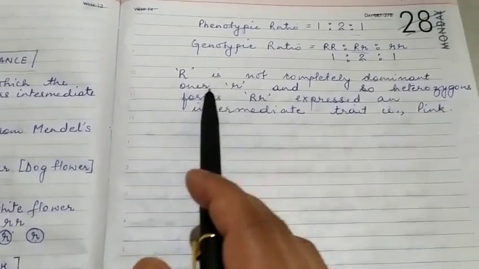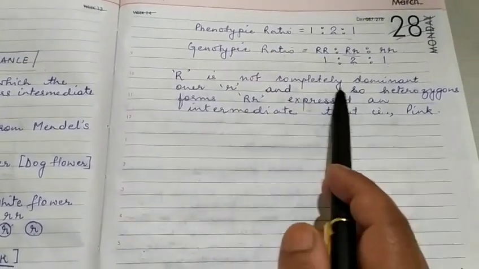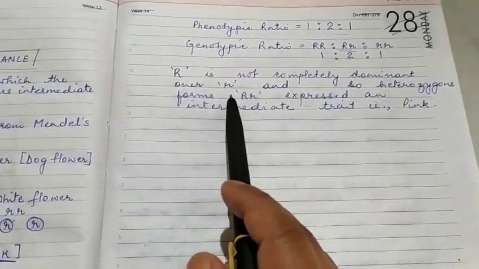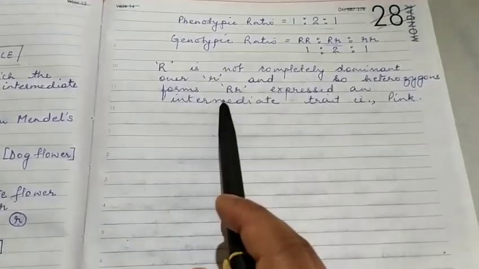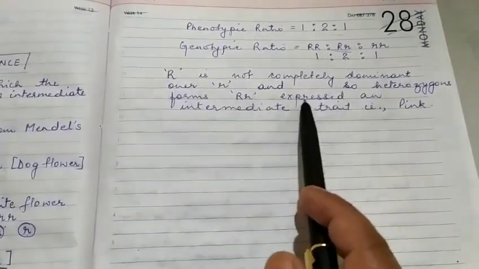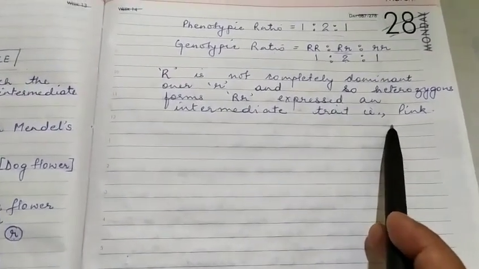Now here, just the explanation why it happens so. R is not completely dominant over small r, and so heterozygous forms, capital R small r, express an intermediate trait, that is pink.